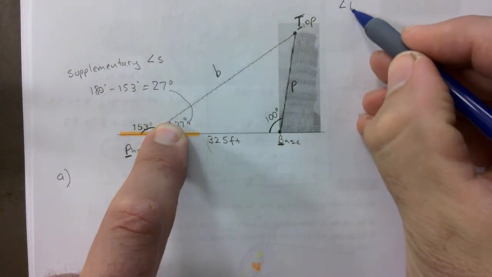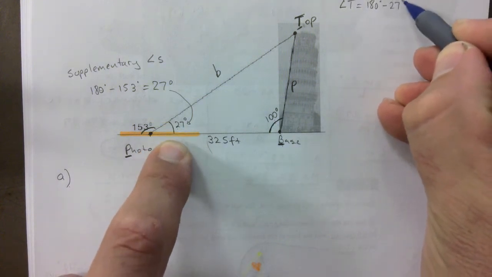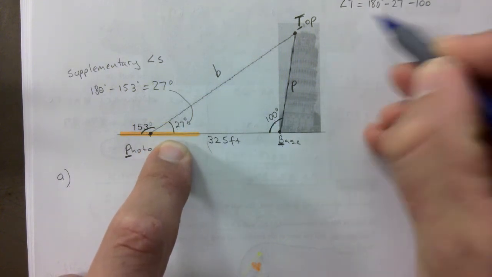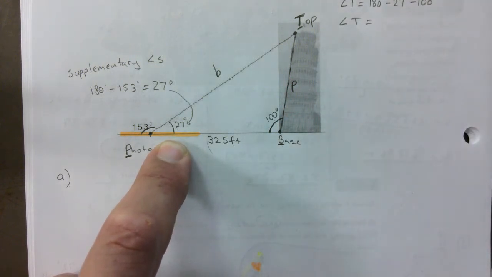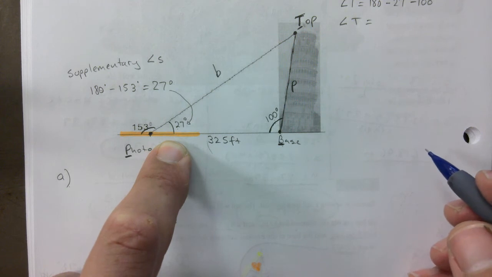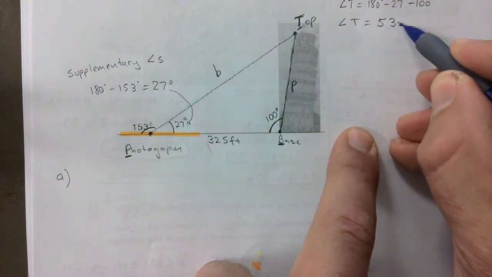So angle T is 180 minus 27 minus 100. So let's figure that out. And what is that? It's 53 degrees.